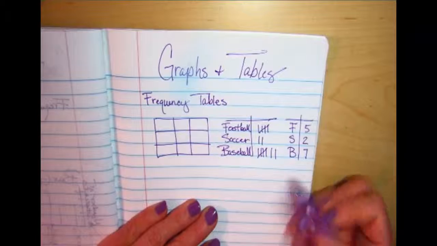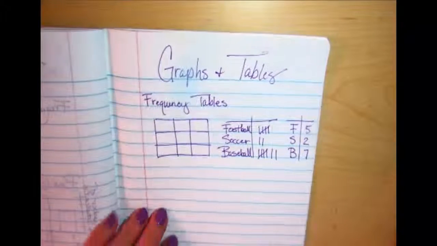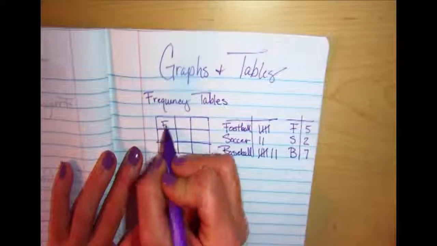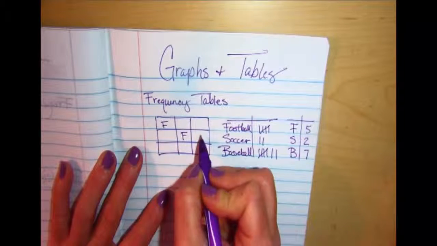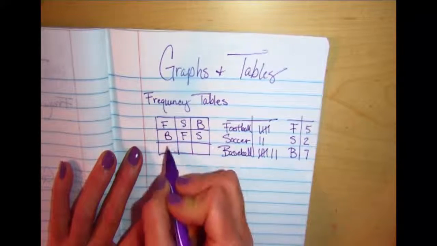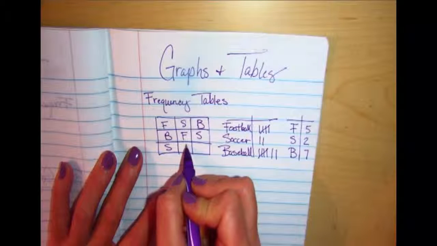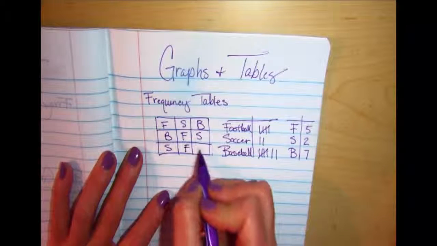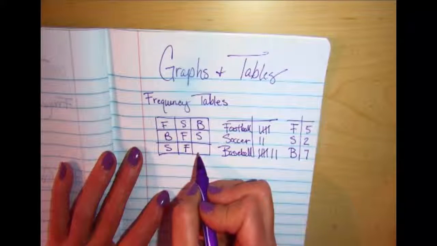They kind of switch back and forth and do it both ways. So you'll have some practice with these today, but these are the easiest ones because you're basically just doing tally marks.